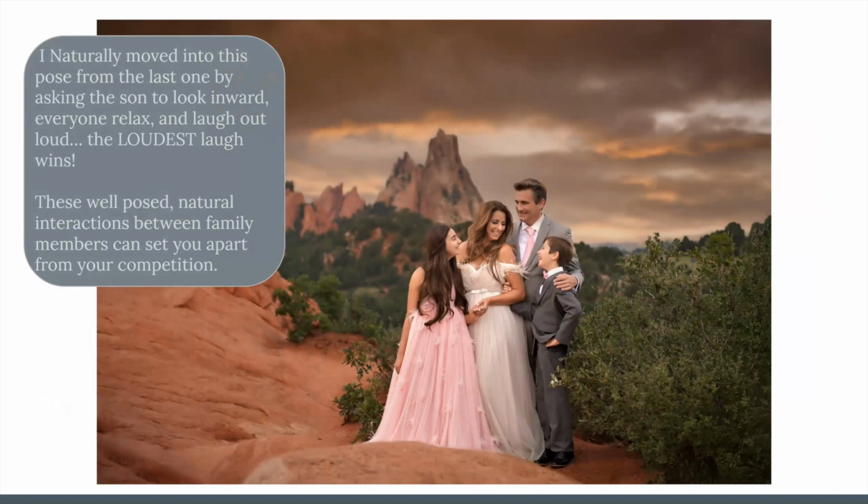So this is the exact same pose. I just had everybody turn in and look at mom. And I actually had mom make some ridiculous noise. The other one that I do is I ask everybody to start laughing, and you have to laugh out loud, and the loudest person wins. And it starts out sounding so ridiculous, and then they're truly laughing. So that's more than likely what we ended up doing here. I don't think dad loved it. Some dads like farting noises, and some dads don't. I don't understand either. I think it's hilarious.